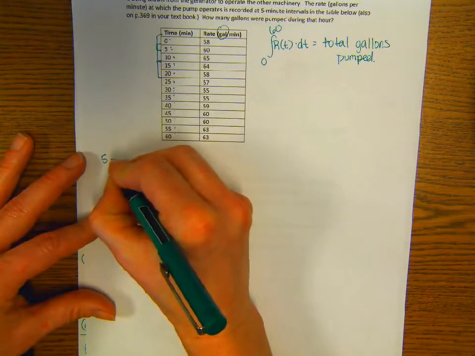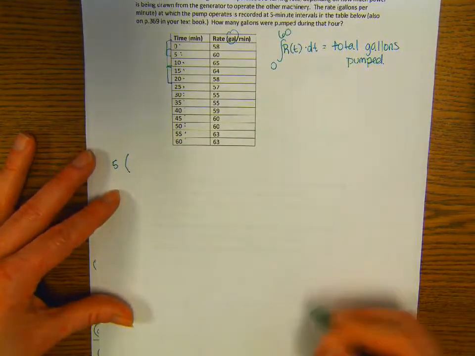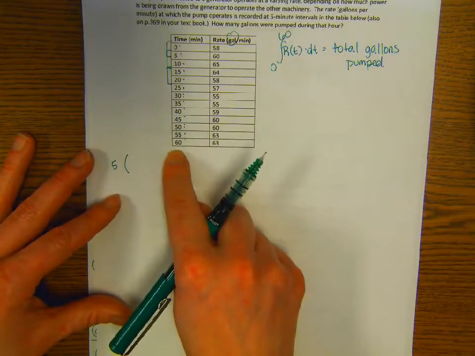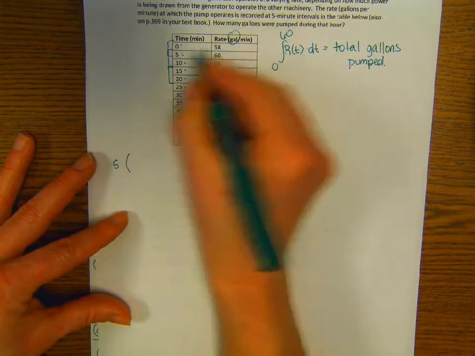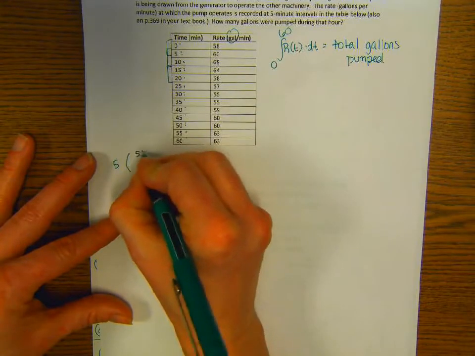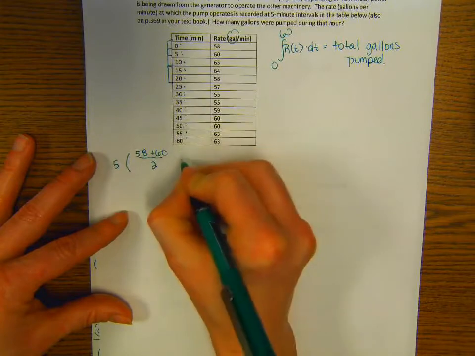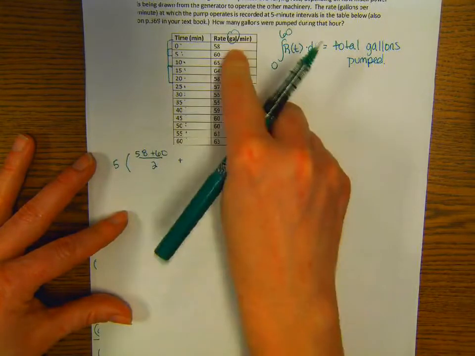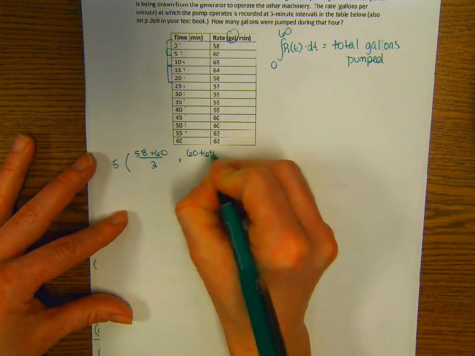So 5 times, humor me a second. I'm going to use the shortcut to save us some time. Aren't they going to be 5 for all of them? Are you okay with me pulling that out to the front? Okay. Then the average of these bases is 58 plus 60 over 2. And then I'm going to have to do 5 times 60 plus 65 over 2.